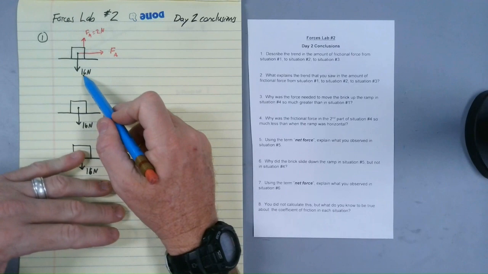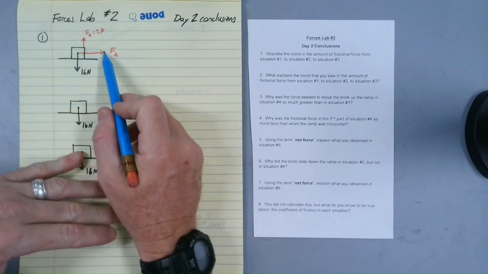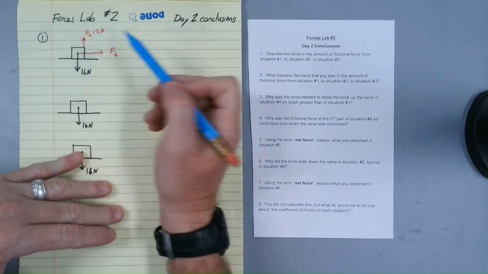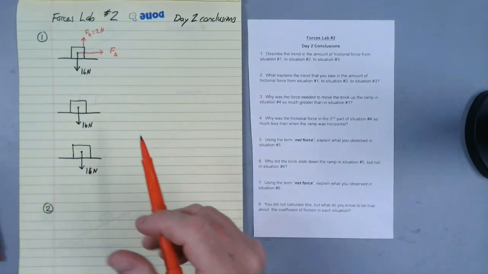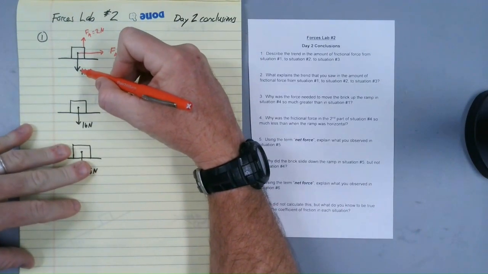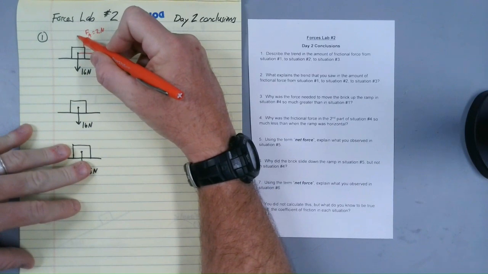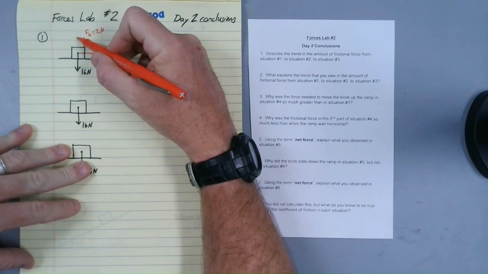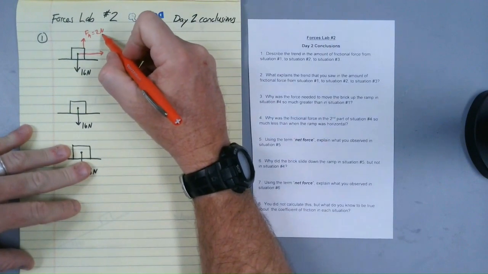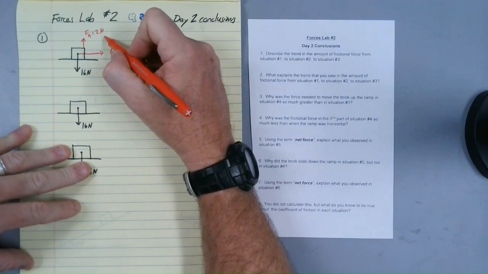So we have a weight going down. You applied a force to try to get it to move, and you also pulled up with a force of 2 newtons. Well, let's finish this. You know that if the brick were stationary, you'd have a force going down of 16, and you would have a force going up of 16. That's that normal force. But you are pulling up with a force of 2 newtons.